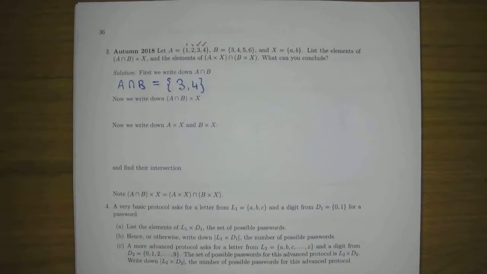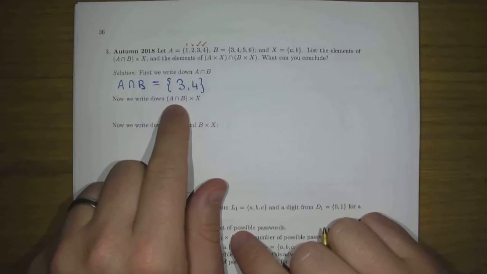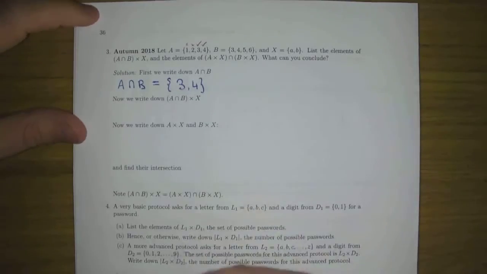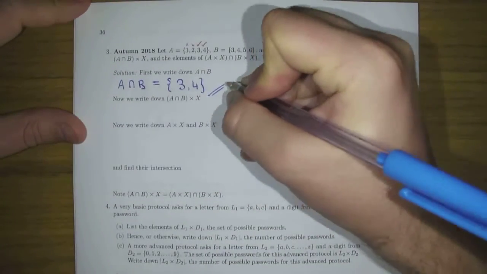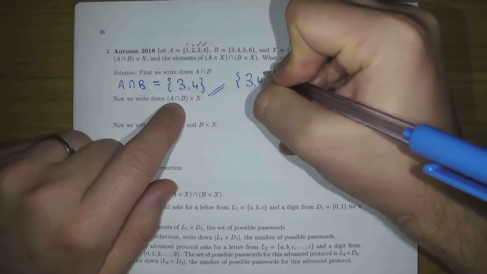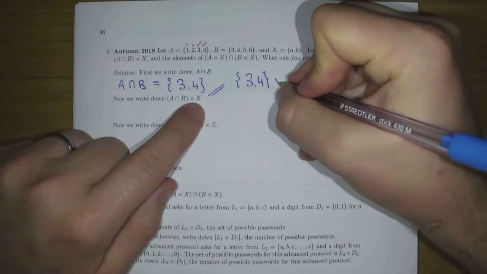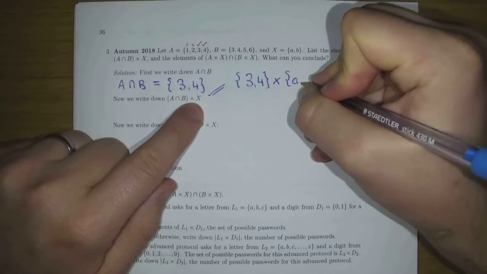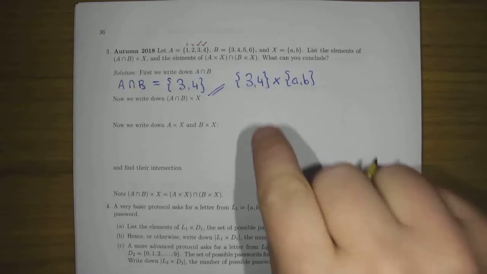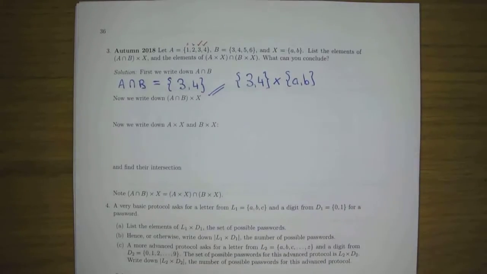Now we need to do a Cartesian product of {3, 4} Cartesian product X, which is {a, b}. So it actually probably makes sense to write these out again up here. So the intersection is {3, 4} Cartesian product X, which is the set containing a and b. Now what we have to do is make all possible pairs, the first thing in here and the second thing in here.